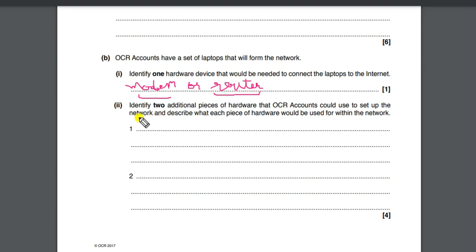Then in the next part they are asking, identify 2 additional pieces of hardware that you require in order to set up the network and describe what each piece of hardware is going to do. This question is for 4 marks, so you have to specify 2 devices. One is the NIC card. NIC card is the network interface card, and it is used to connect the machine to the network, where the wire of the network will be connected. So the NIC card is where the wire will be connected for a given machine.